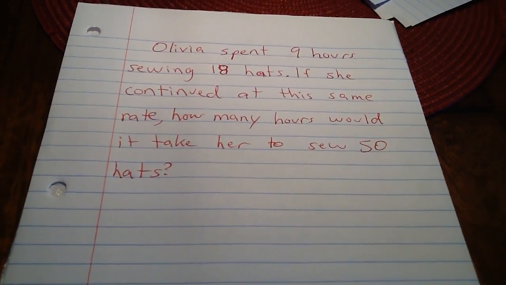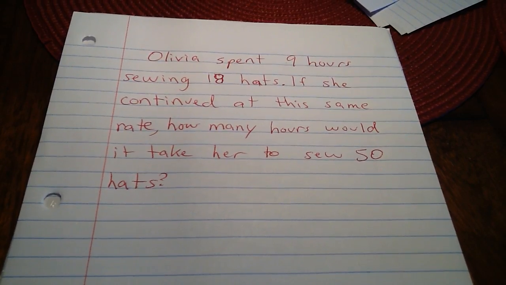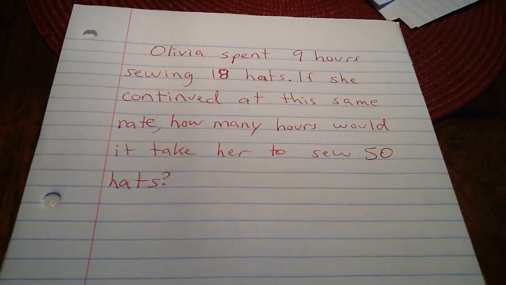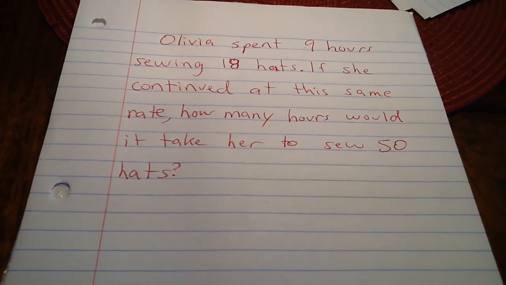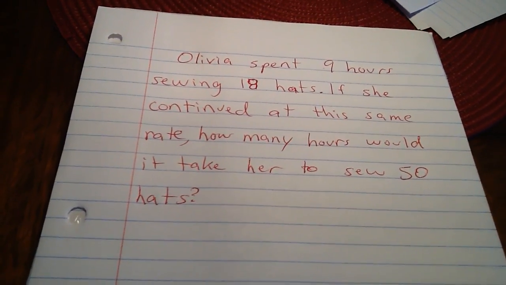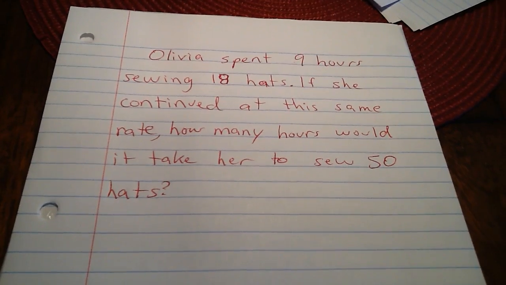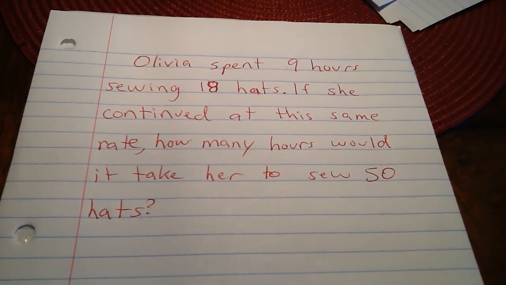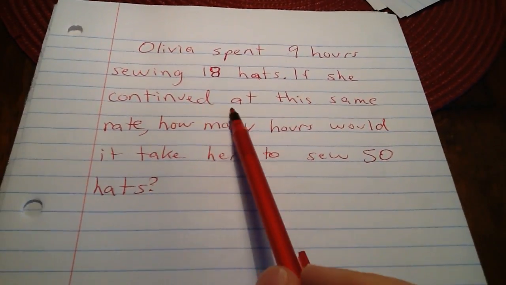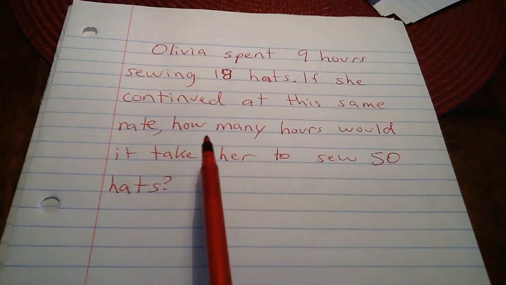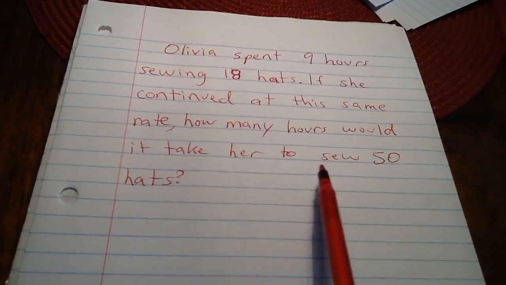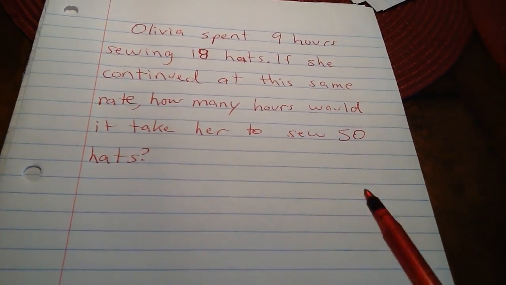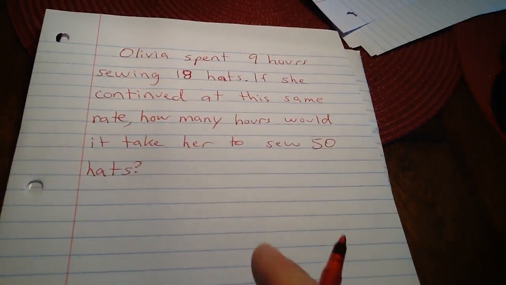Okay, we're still on ratio and rate reasoning. We're going to talk about how to solve ratio and rate problems using an equation. Olivia spent 9 hours sewing 18 hats. If she continued at the same rate, how many hours would it take her to sew 50 hats? What we've got to do is set up an equation here.